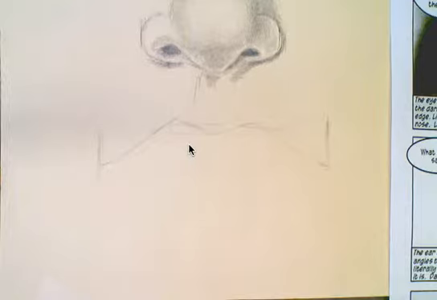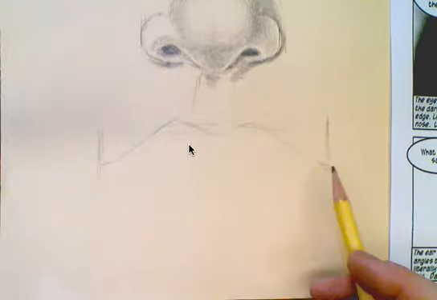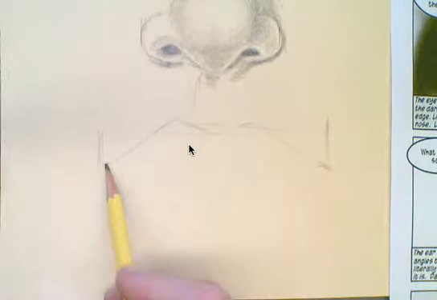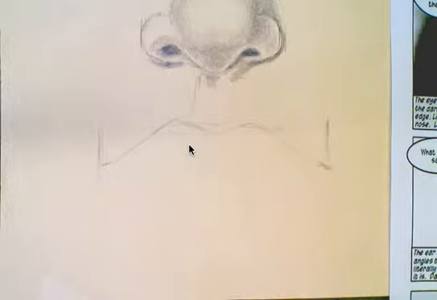So I'm looking, they look like mountains. Mountains. And then it flattens out here where it meets the face. Do you see that? So I didn't try to draw lips. I looked for shapes that I recognized and that I know how to draw, and are not going to scare me.